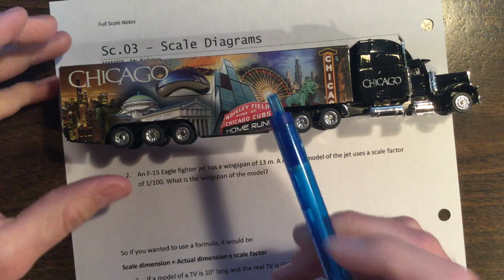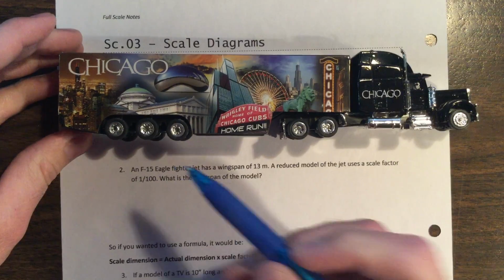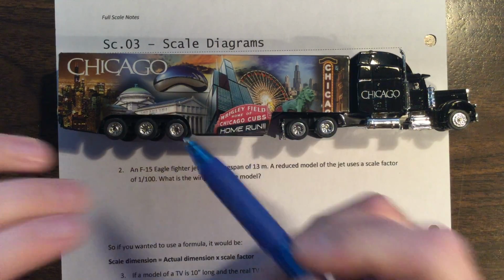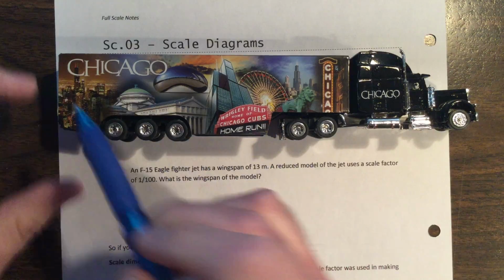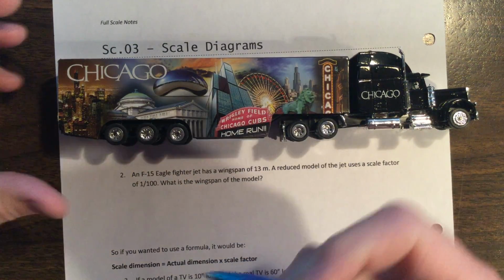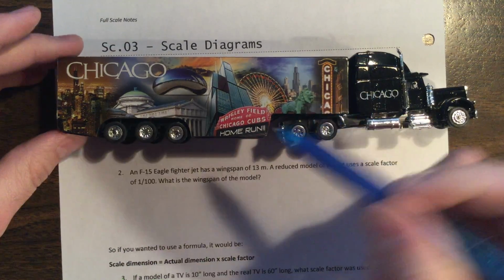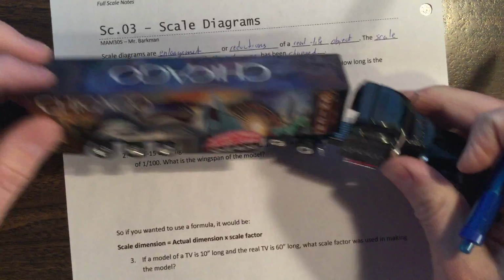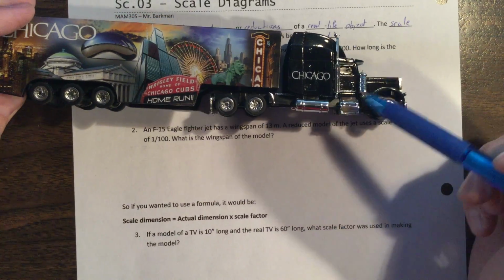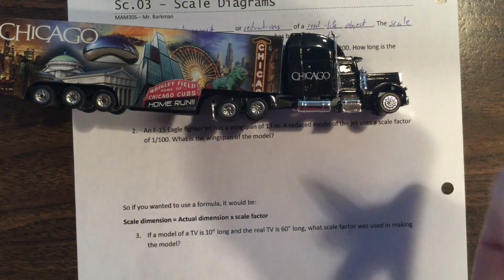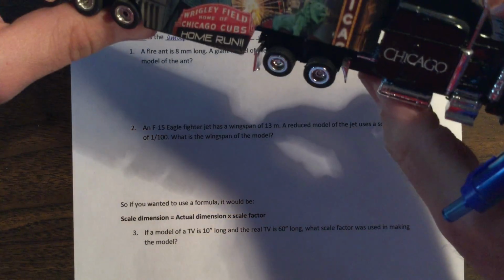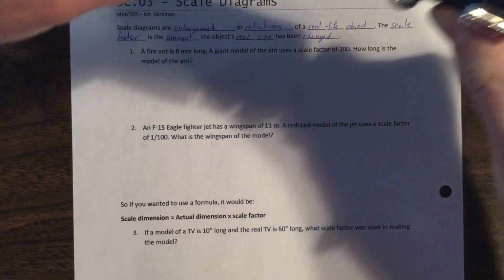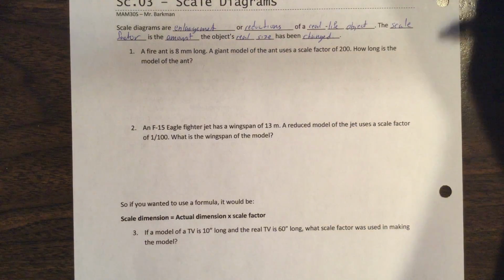So it's pretty small. Our scale factor describes how much smaller it has become, and the scale factor for length is exactly the same as the scale factor for the height, the width, the truck, the trailer, the wheels, everything. If it's a normal one, everything is related based on that scale factor.